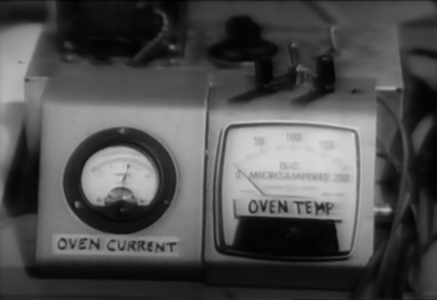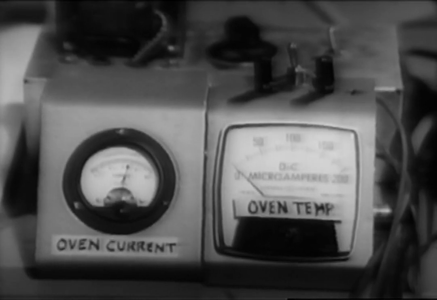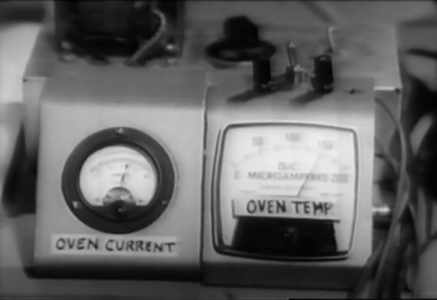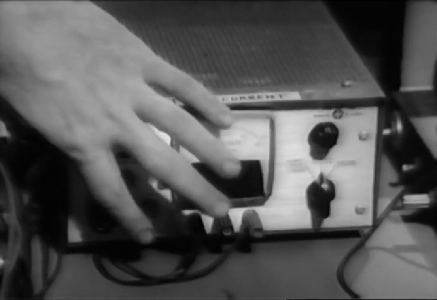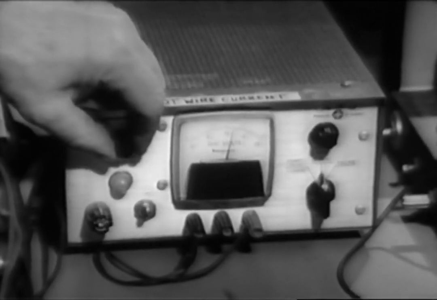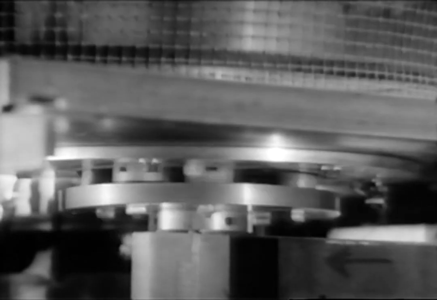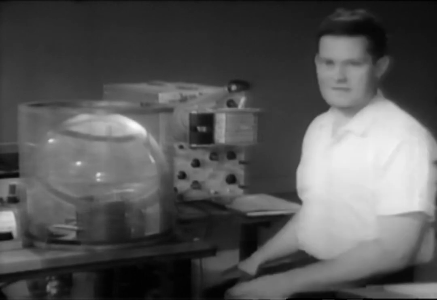It takes several hours for the apparatus to pump down and the oven to heat up. We're all set.